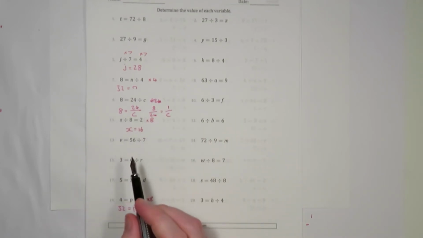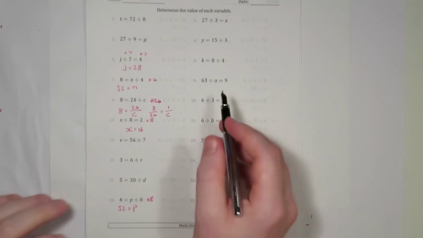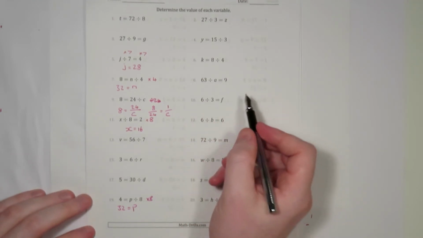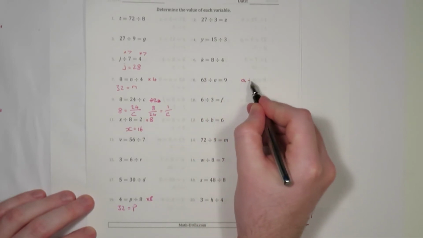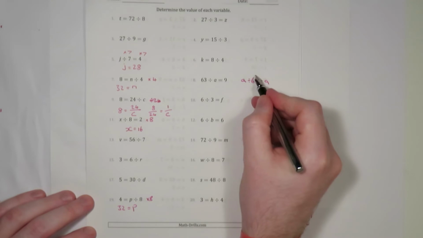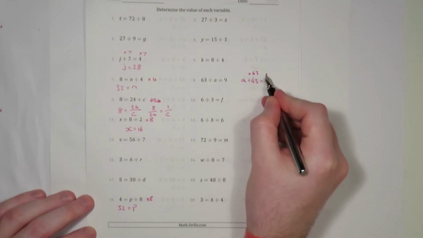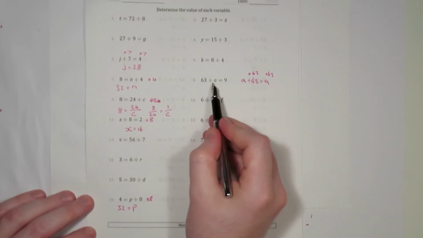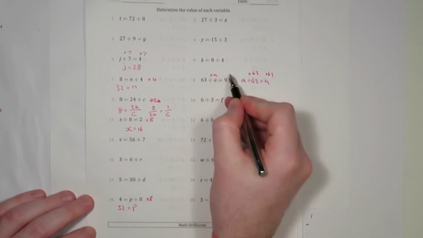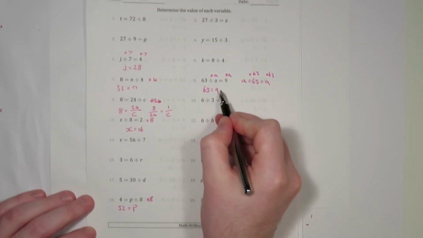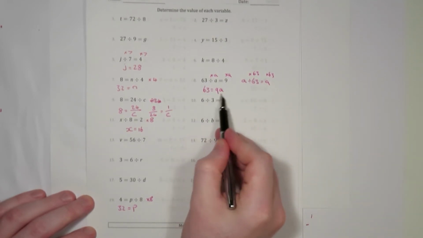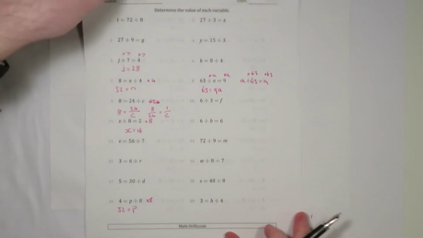I'm going to show you how you would do this on a different example. And I'm just going to use this one here. So, if this was A divided by 63 equals 9, we would times both sides by 63. But here we're dividing by A, so we times both sides by A. This side will just be 63, and the other side will now be 9 lots of A. And then the way you solve that is by doing the exact same thing that we have just done with the multiplications.